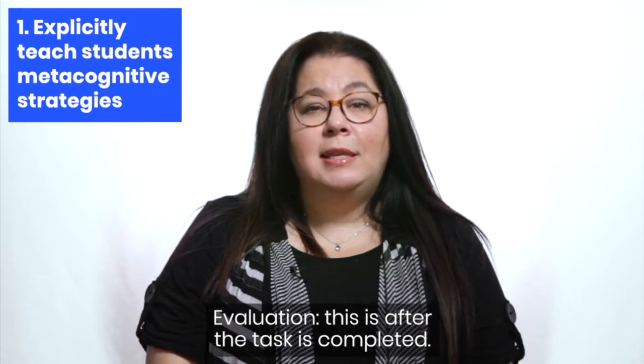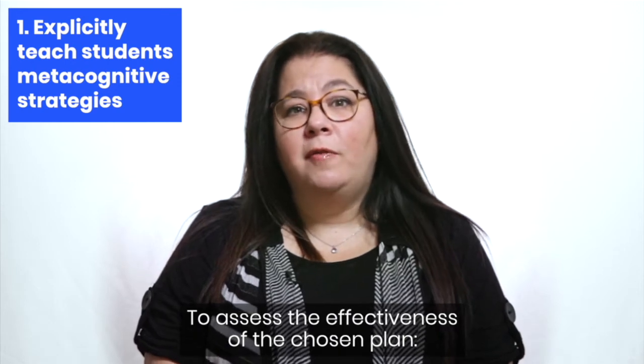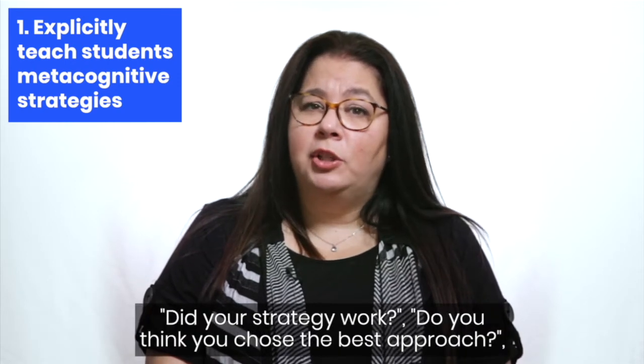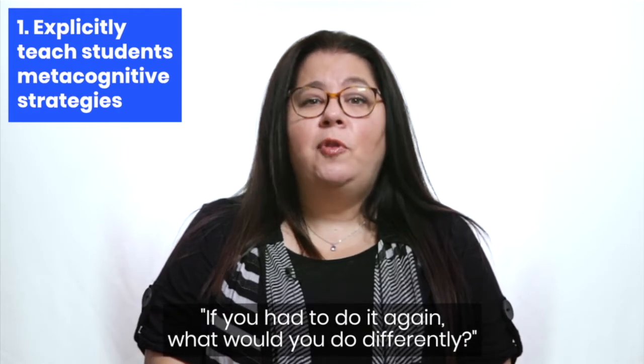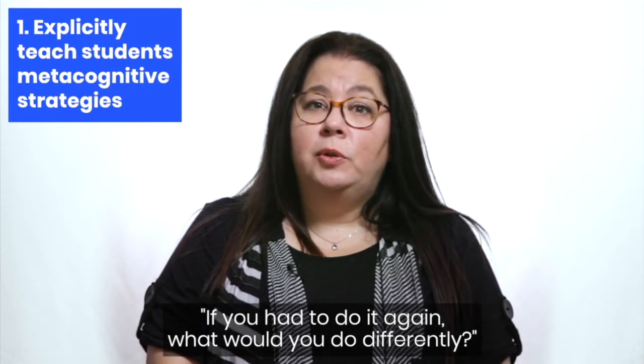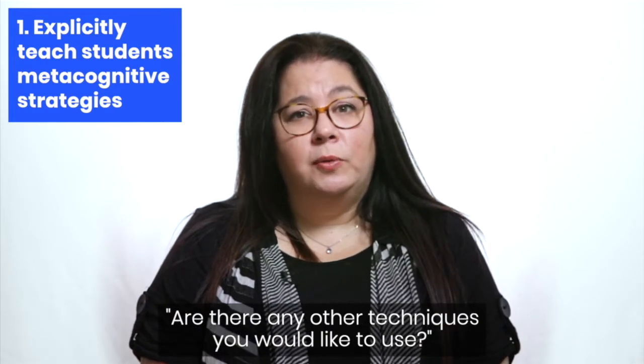Evaluation. This is after the task is completed, to assess the effectiveness of the chosen plan. Did your strategy work? Do you think you chose the best approach? If you had to do it again, would you do it differently? Are there any other techniques you would like to use?